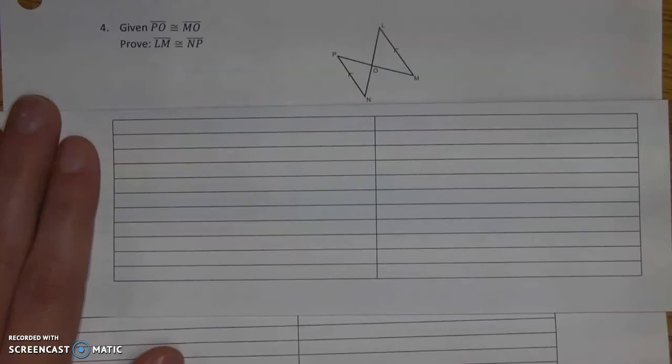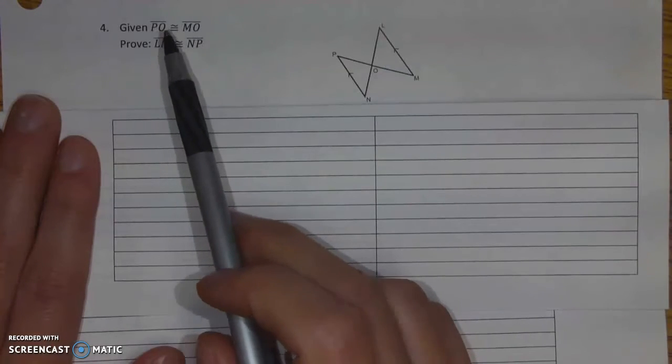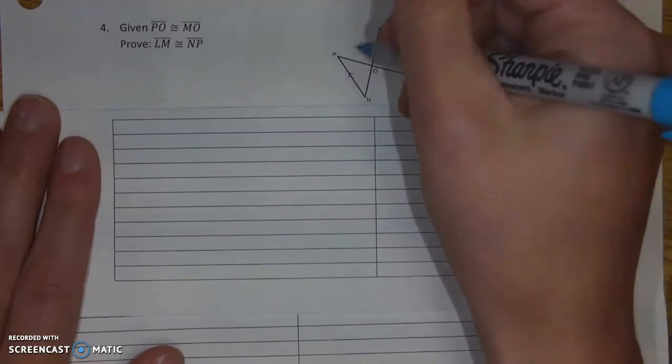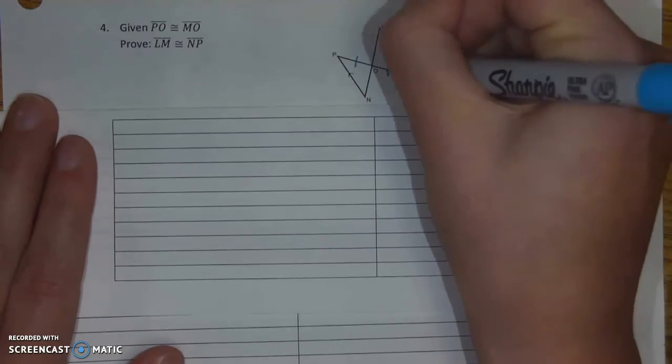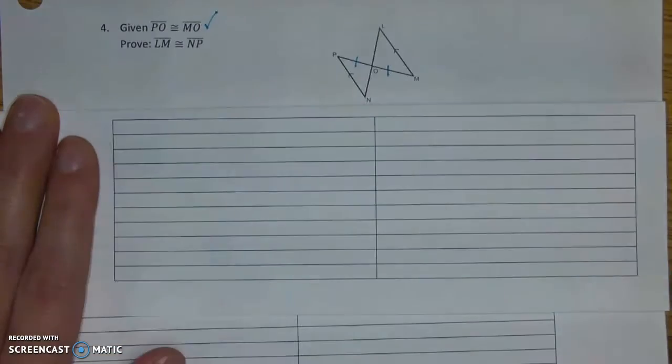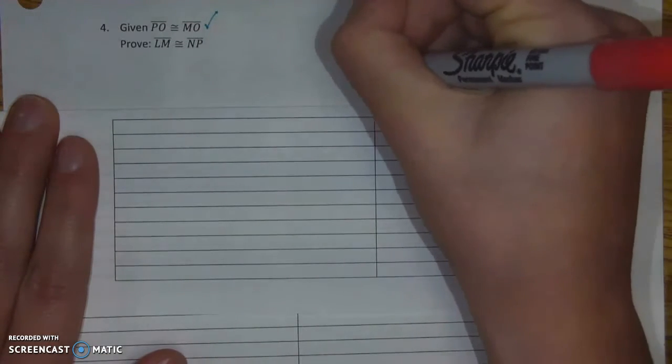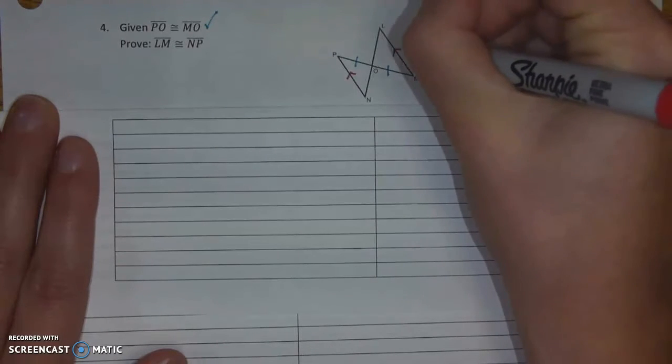For our fourth and final proof, we're told that PO is congruent to MO. So I'm going to start by drawing that in. PO and MO are congruent. But unfortunately, I've now used all of my givens, except notice this. These markings here tell me that the lines are parallel.